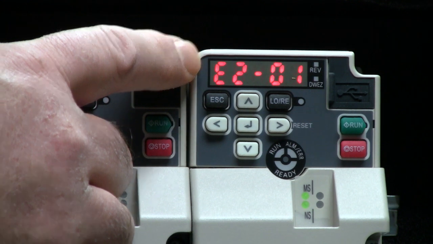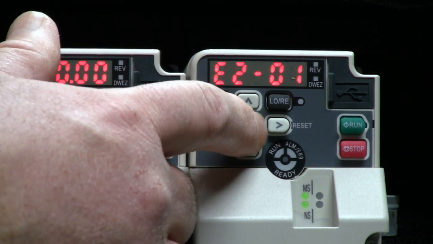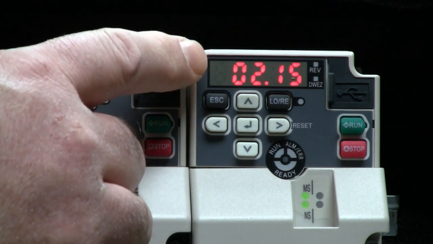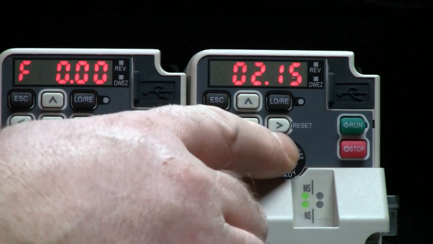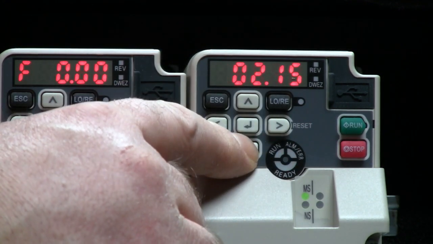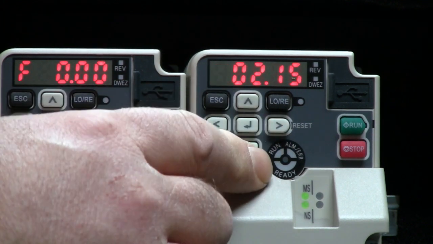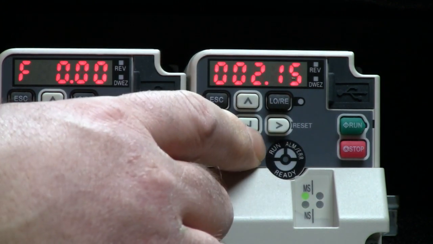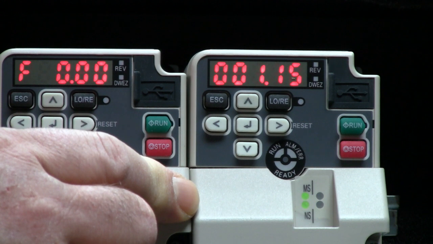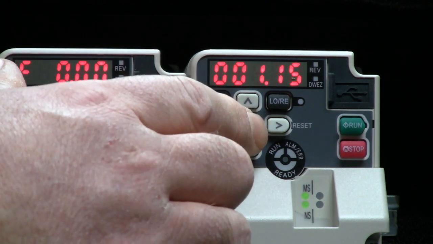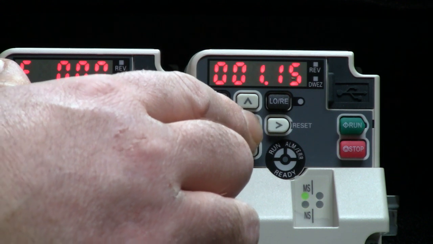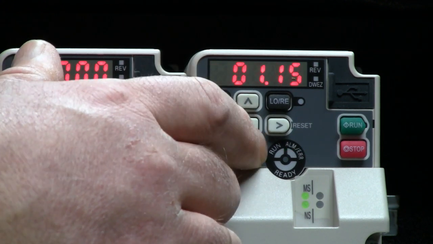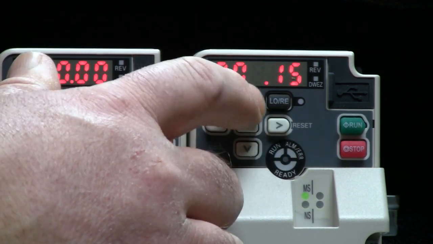E2-01 is the parameter number for motor full load amps. To enter that parameter, we use the enter key in the center, we press that once, twice, and now we are able to edit that parameter. Using our right arrow key and our up and down arrow keys, we can change this parameter to the proper motor full load amps. We use the right arrow key to choose the digit to change, and our up and down arrow keys to change the digits. When we've entered the proper motor full load amps, we use the center key or enter key. Press that, it will say End to let us know that we have changed the motor full load amp rating to the proper setting.